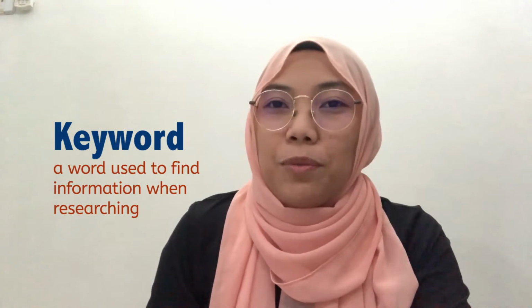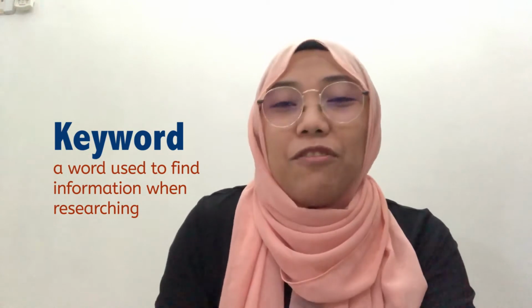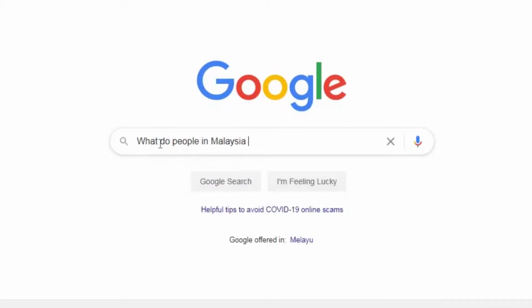It is very useful because by only using a few words, or maybe just one word, you could find the information that you need. Let's say you want to find what kind of food people in Malaysia eat during Hari Raya. Would you type a full sentence of what kind of food do people eat in Hari Raya? That's very long. So that's why from the research question you have to identify a few keywords, so that you know what words to use when you are searching, so you don't have to type too long.